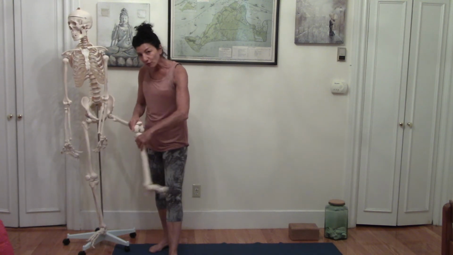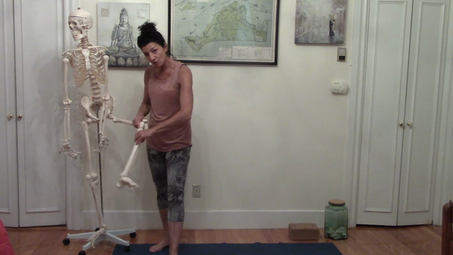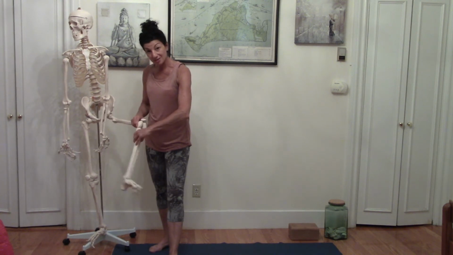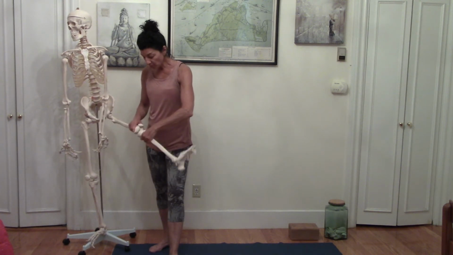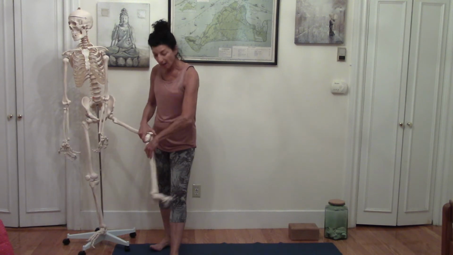But you know, of course, from doing different movements in yoga practice, that you can move your shin side to side. So it does work a little bit like a pivot joint as well as a hinge joint.